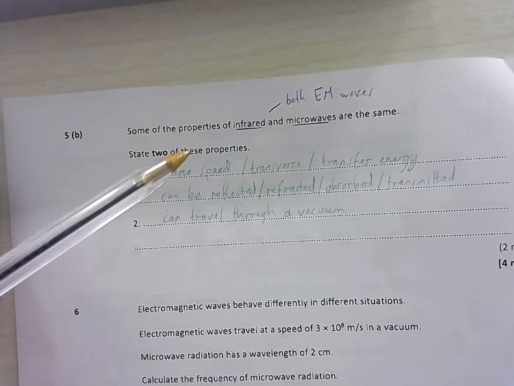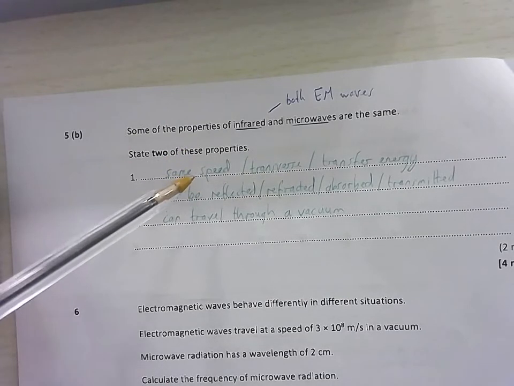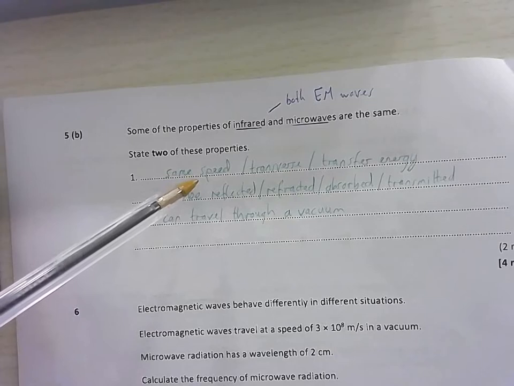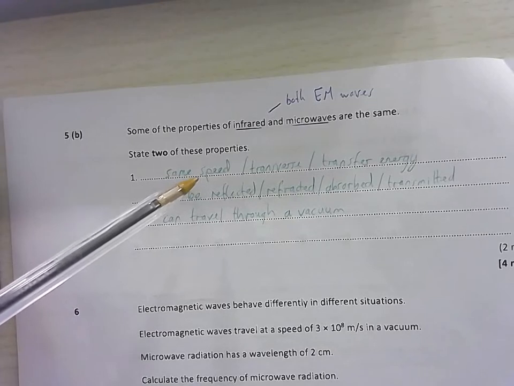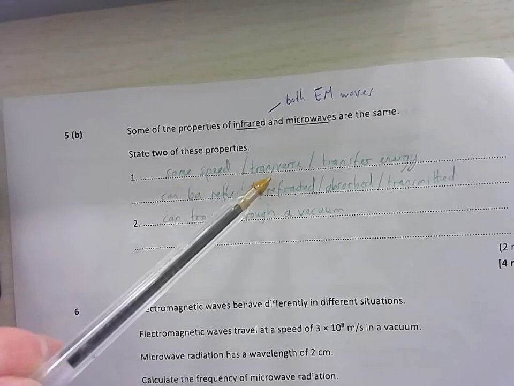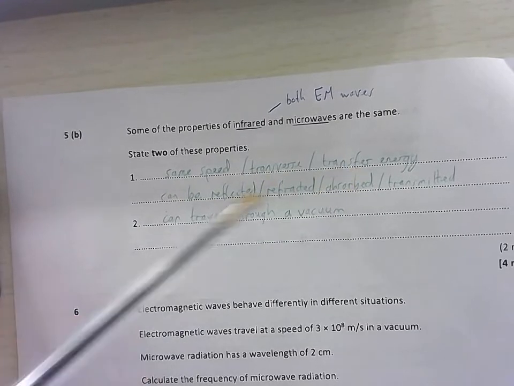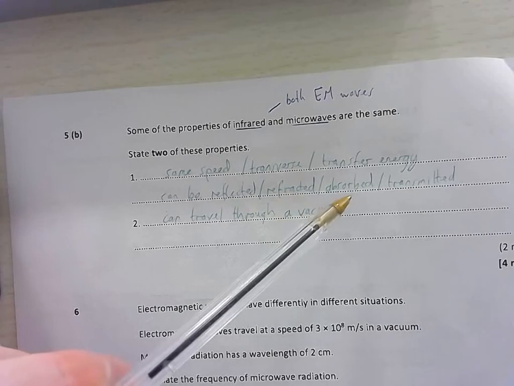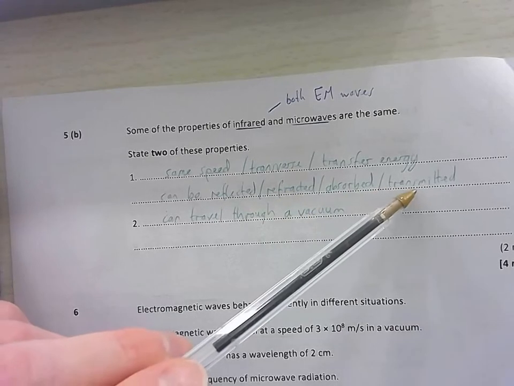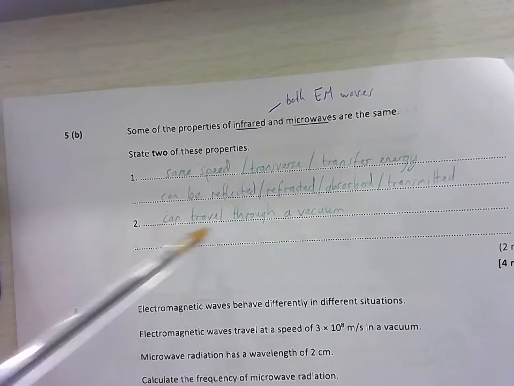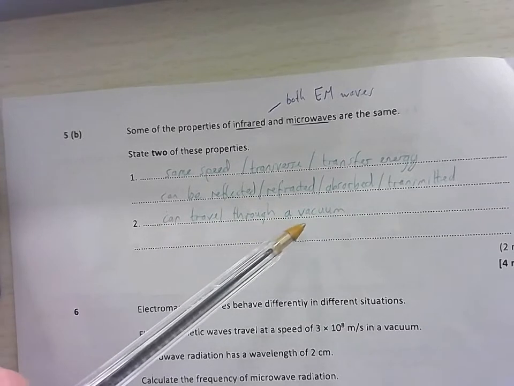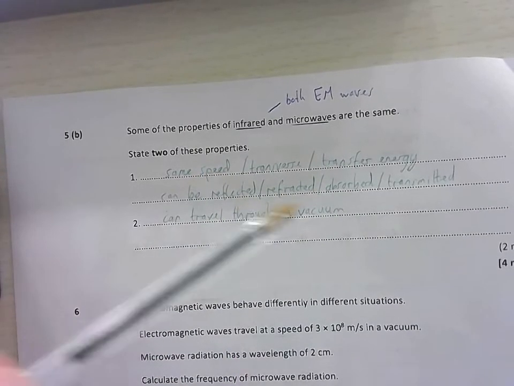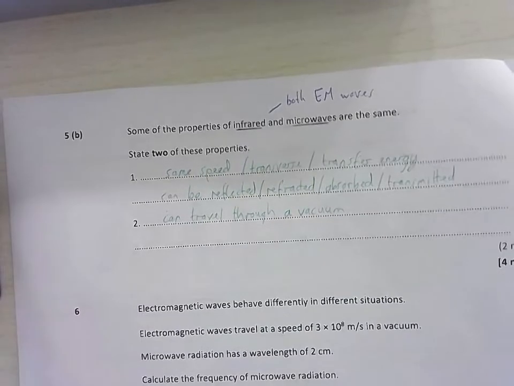Now you can see I've put absolutely loads down here. So they've got the same speed, and if you were specific, saying that they both travel at 3 times 10 to the power of 8 meters per second, that's fine. They're both transverse, they both transfer energy, they can both be reflected, or refracted, or absorbed, or transmitted, and then my final one is that they can both travel through a vacuum. So to get the 2 marks here, you just needed 2 of those options.